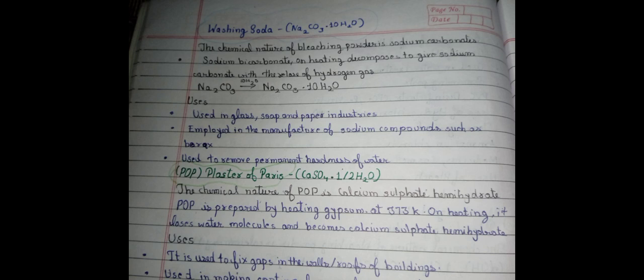Washing soda, Na2CO3.10H2O. The chemical name of washing soda is sodium carbonate. First point: sodium bicarbonate on heating decomposes to give sodium carbonate with the release of carbon dioxide gas.